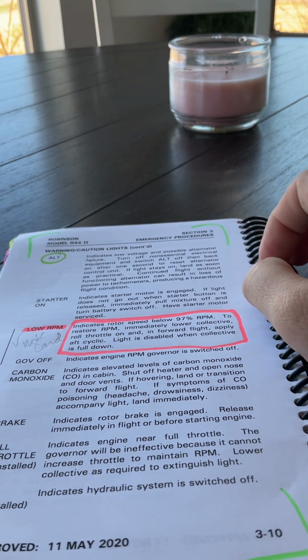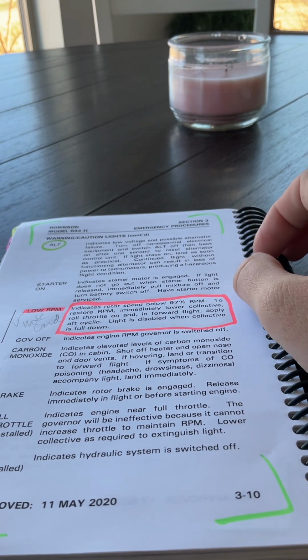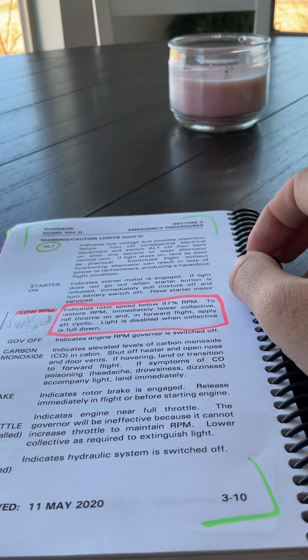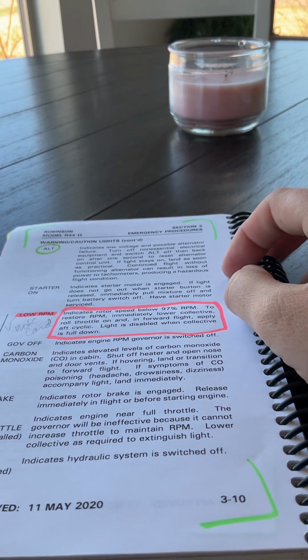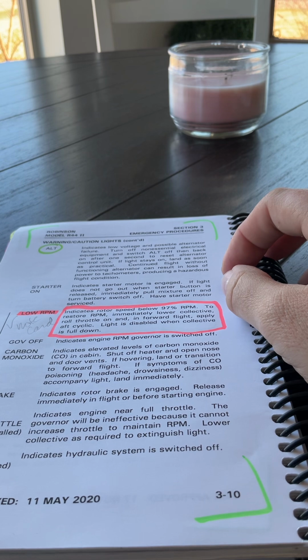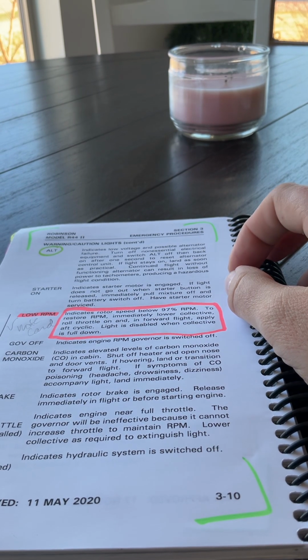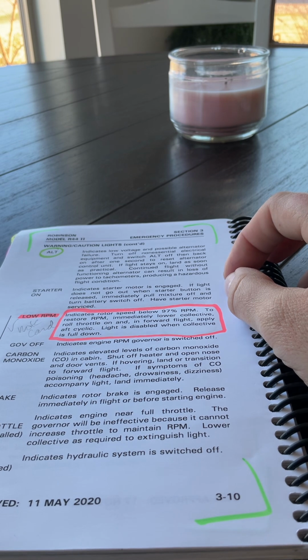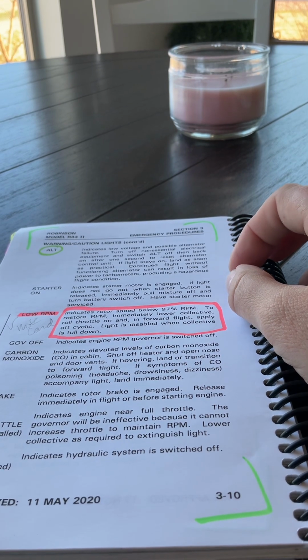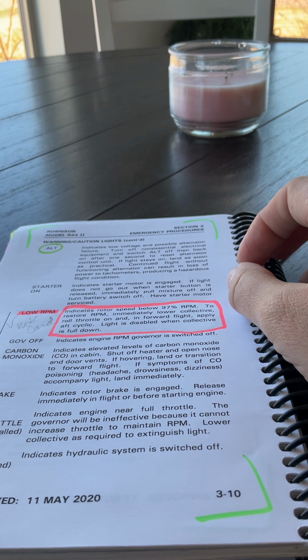Governor off indicates engine RPM governor is switched off. Carbon monoxide indicates elevated levels of carbon monoxide in cabin. Shut off heater and open nose and door vents. If hovering, land or transition to forward flight. If symptoms of CO poisoning, headache, drowsiness, dizziness, accompany light, land immediately.